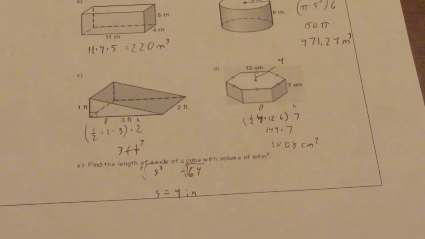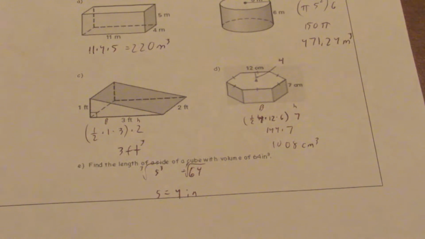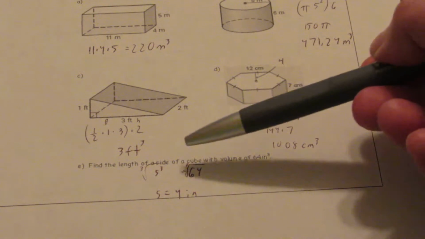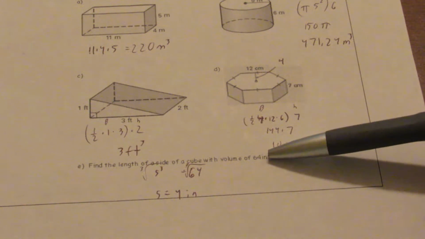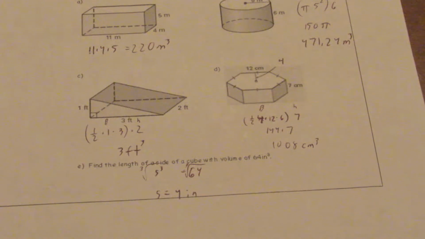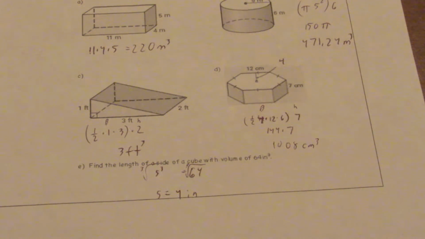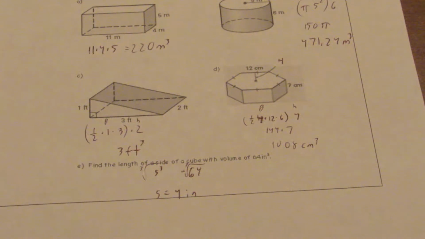So another formula we can look at here is s cubed, because our length times width is how I find my area of the base times the height, all of which is going to be the same side length. So s cubed equals my volume, which is 64 inches cubed. So we take the cube root of that. The cube root of 64 is going to be 4. So my side length is 4 inches. And remember, the cube would be saying that 4 times 4 times 4 is 64.